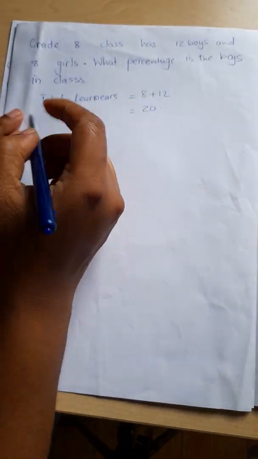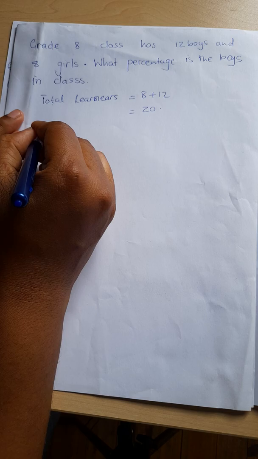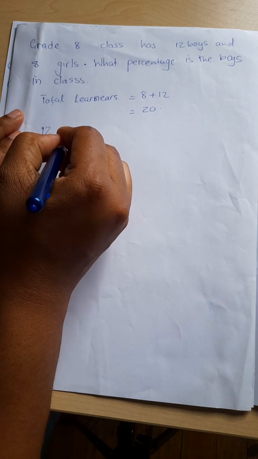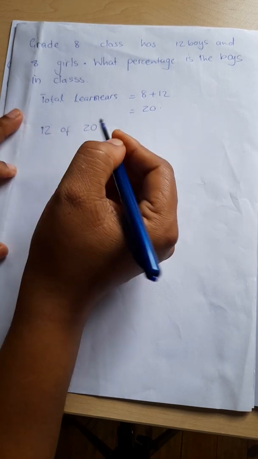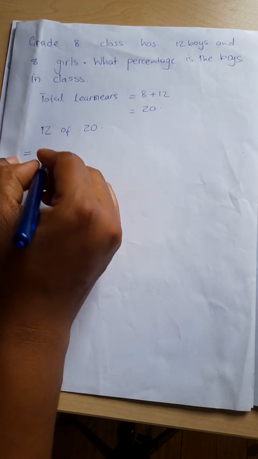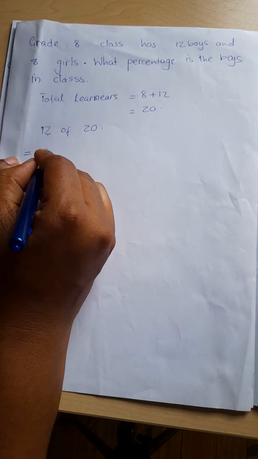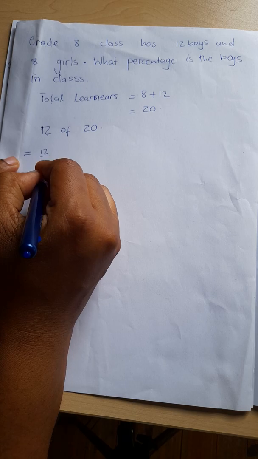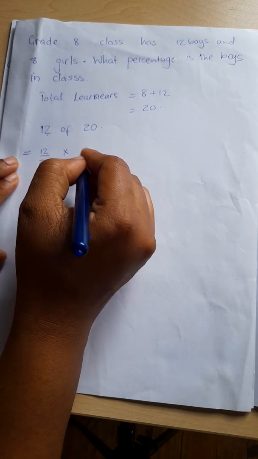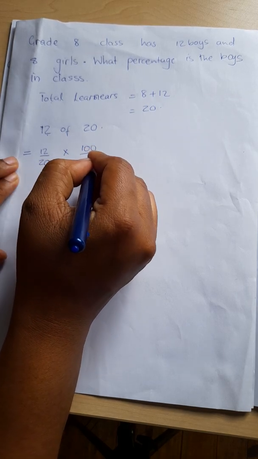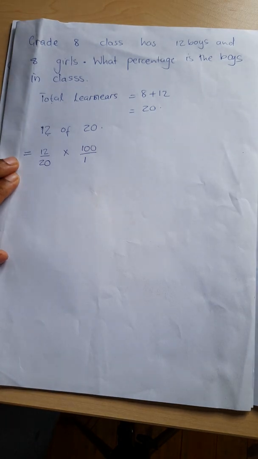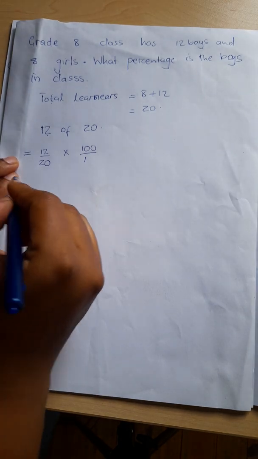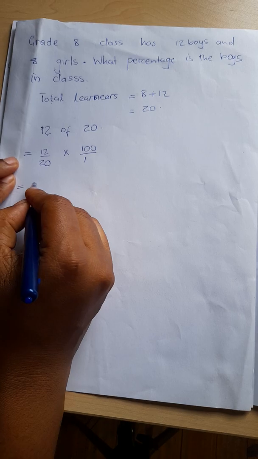So the boys are 12 of 20. Then we're going to solve. We are going to have numerator 12 divided by 20 multiplied by 100 divided by 1. Okay, you follow? Now we break down 12.